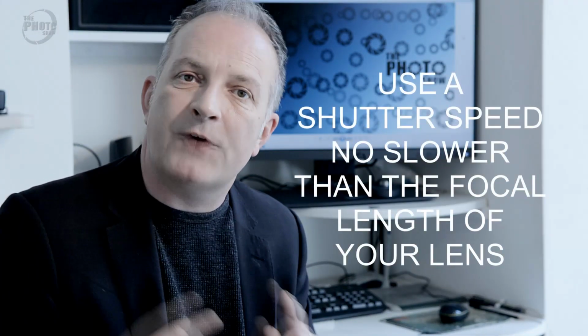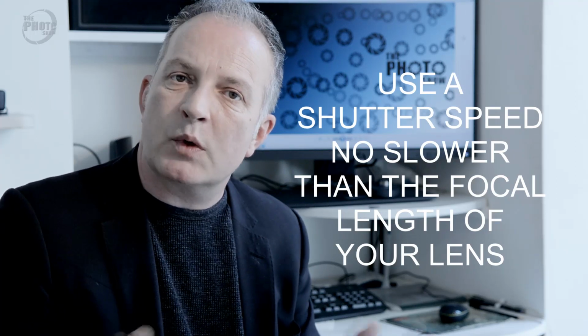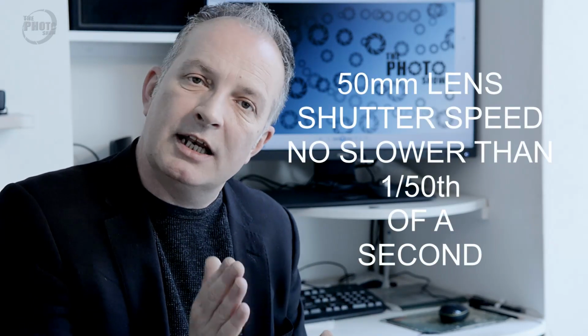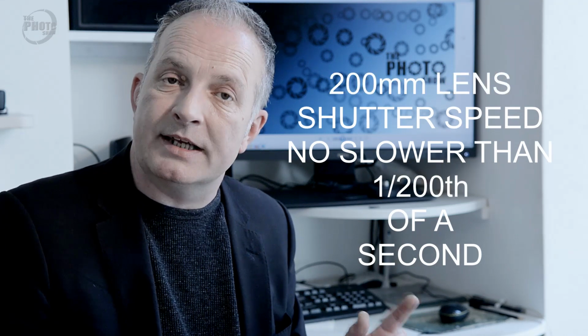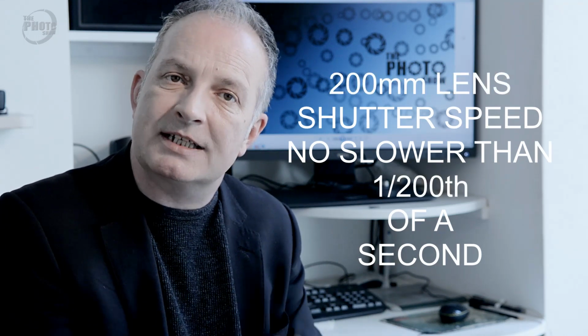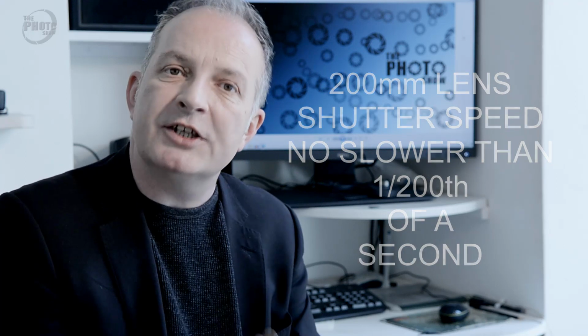Now there is a very basic rule of thumb that you can use with shutter speed, and that's to use a shutter speed that is no slower than the focal length of your lens. So what do I mean by that? For example, if you're using a 50mm lens, don't put the shutter speed lower than 1/50th of a second. If you're using a 200mm lens, try not to have the shutter speed any slower than 1/200th of a second, and this way you should be able to avoid getting camera shake in your images.